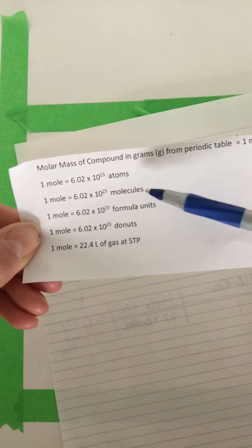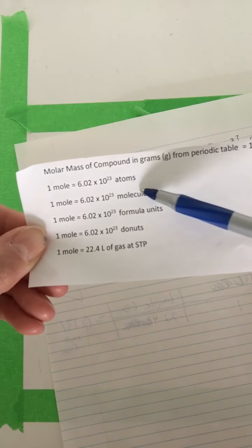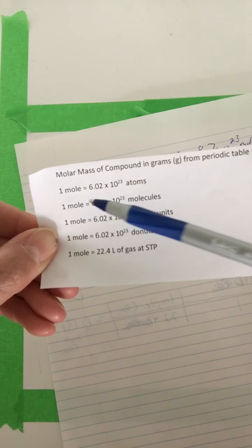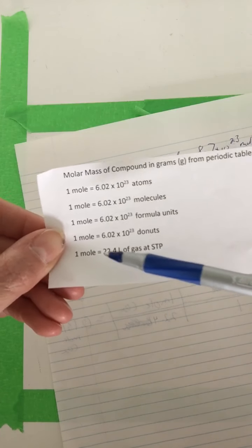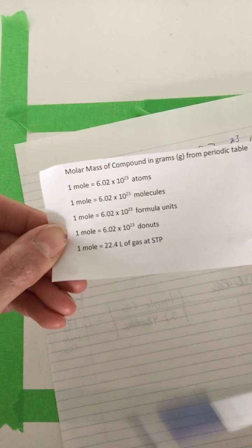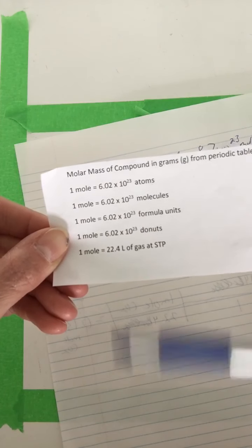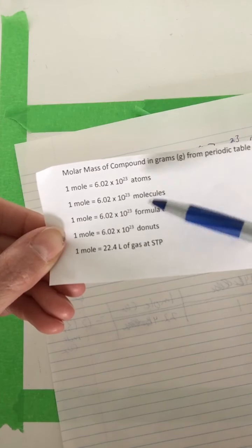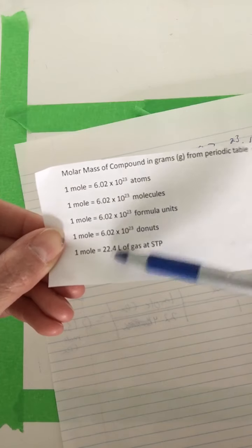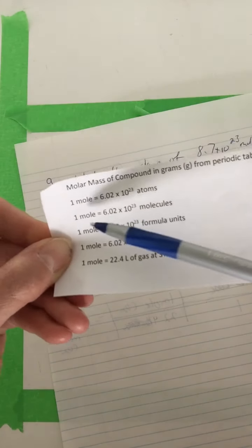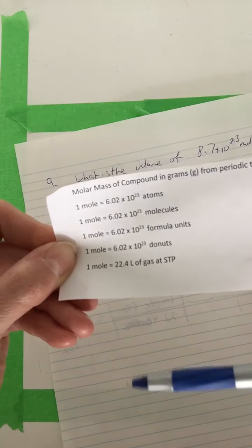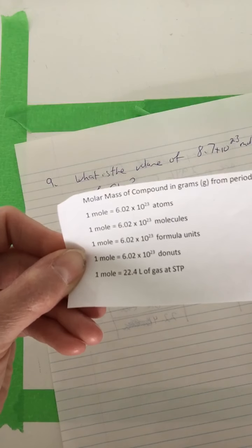I see one here with molecules, but its bunk bed pair is moles. And I see one with liters, but its bunk bed pair is moles. So I know right away I can't immediately go from molecules to liters. They're not in a bunk bed pair. I'm going to have to go through moles, which means it's a 2 bunk bed step.